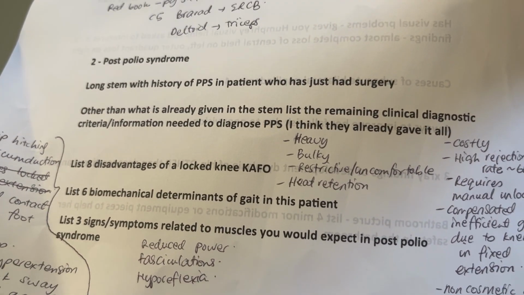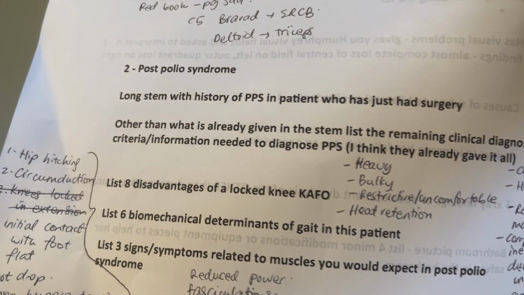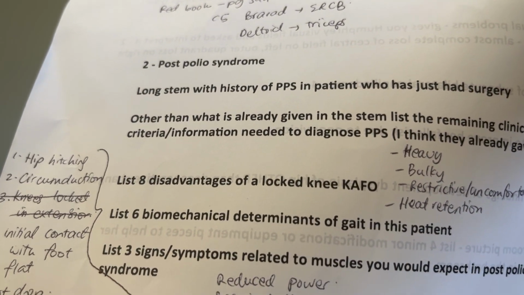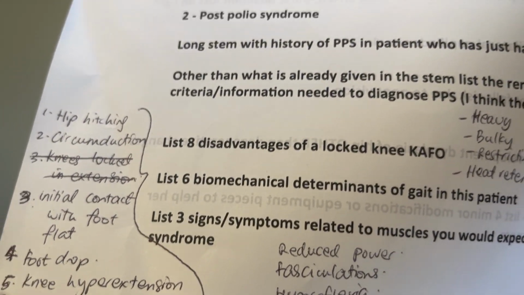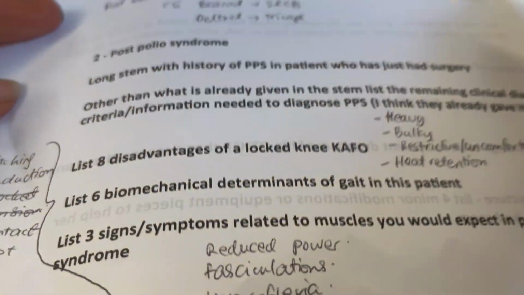Next question, list 6 biomechanical determinants of gait in this patient. I don't know if there's a video, maybe not, but in terms of what I might expect.